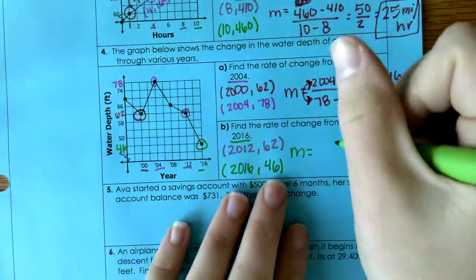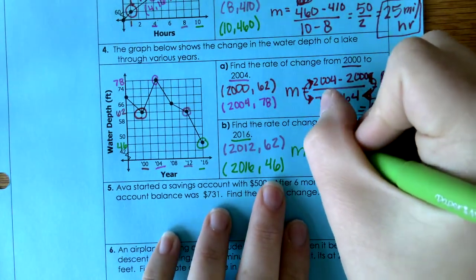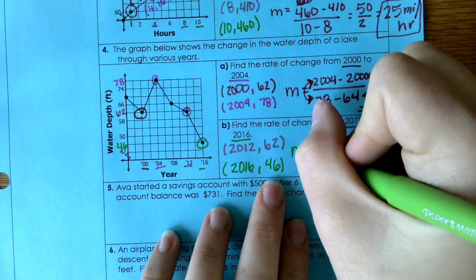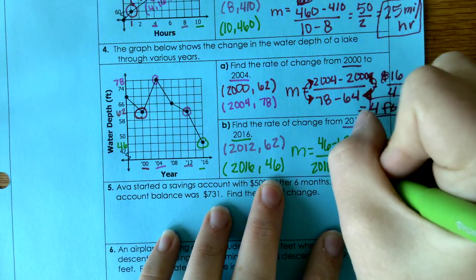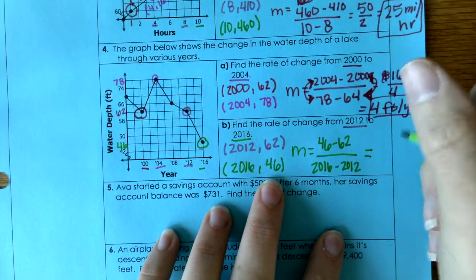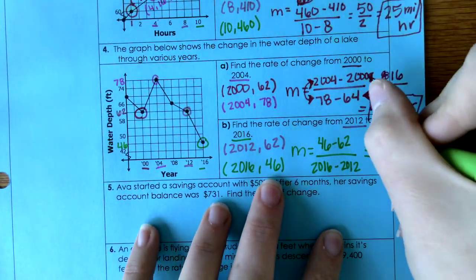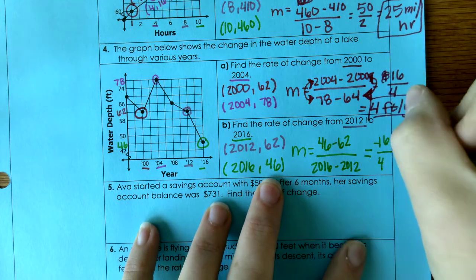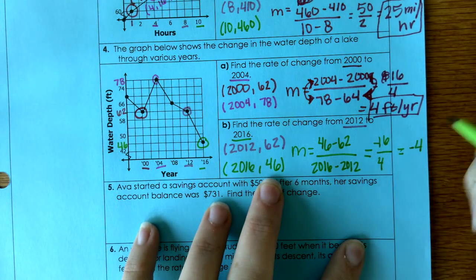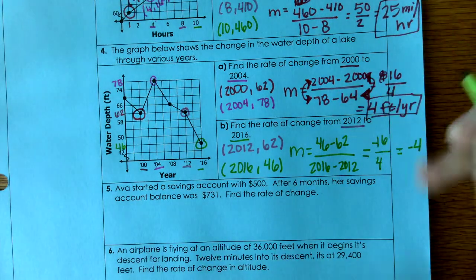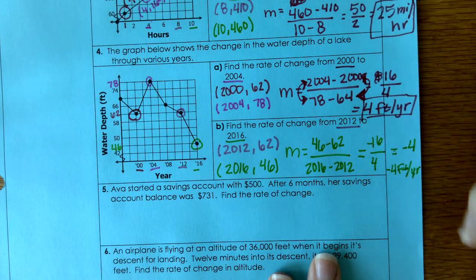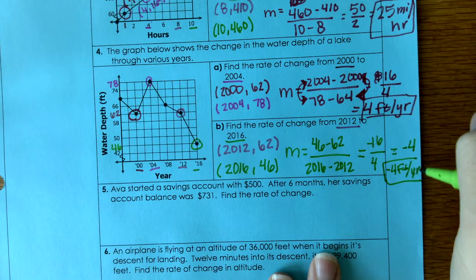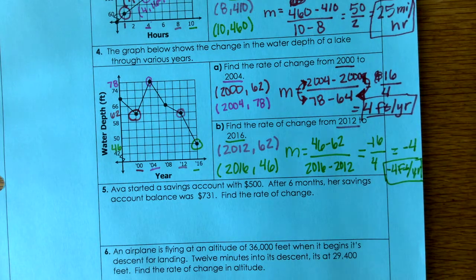You should have y2, so you should have 46 minus 62 over 2016 minus 2012. And that's going to give you negative 16 over 4. So that's going to give you a negative 4, negative 4 feet. So you are losing 4 feet a year in this one. The water, we are losing, so that means it's getting more shallow. Okay? So there we have it with a graph.